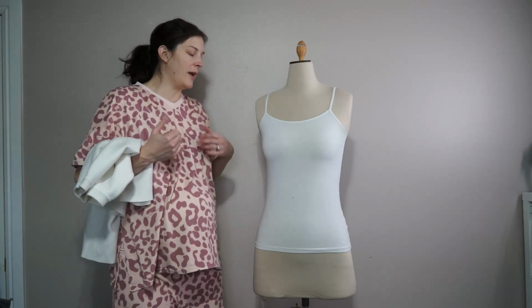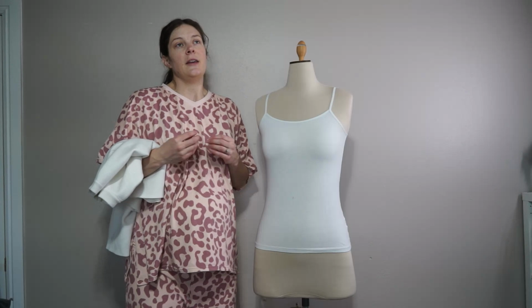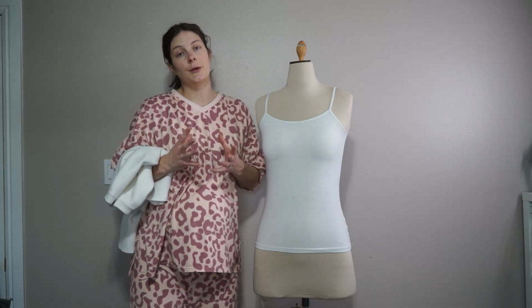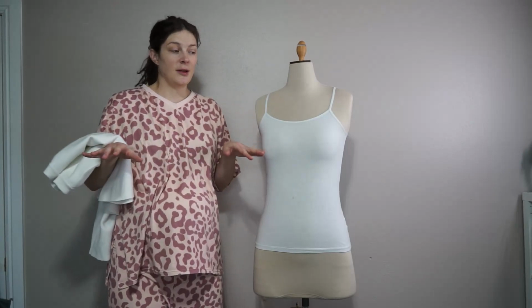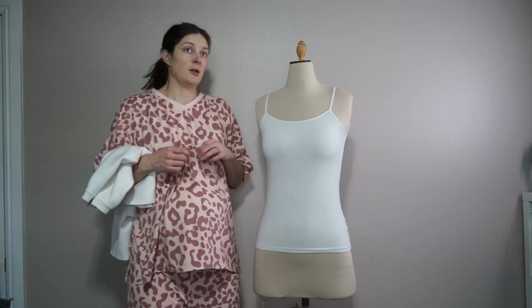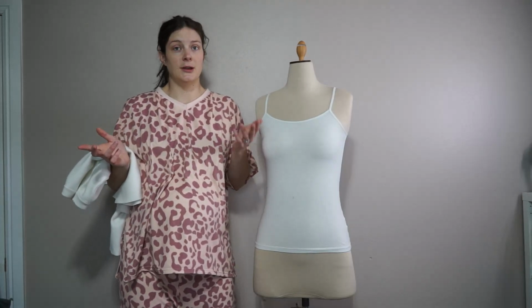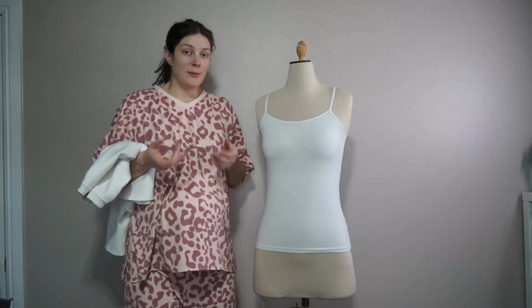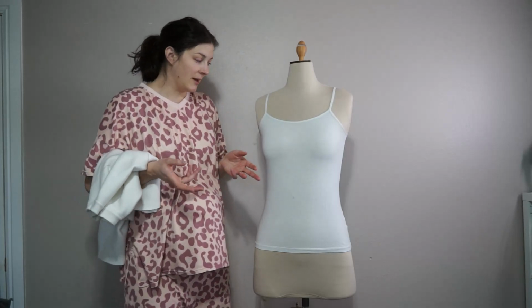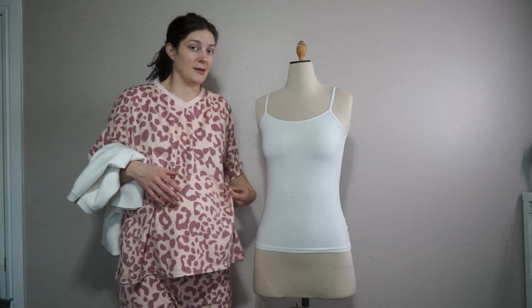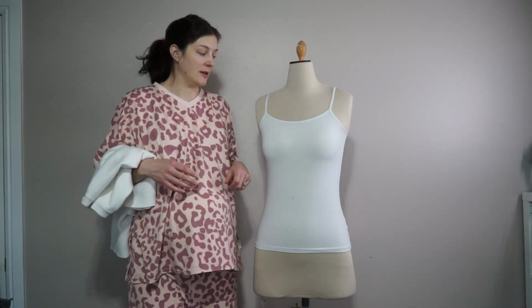So when you're choosing a size for a pattern, the ease that the manufacturer or the designer wanted is already included in the pattern. So you don't have to account for that. If you're a size large and the measurement chart says that a large is a 32 waist, then that means that you can make a size large, okay, and it will already have some wearing ease built in, so like some space for movement, okay.